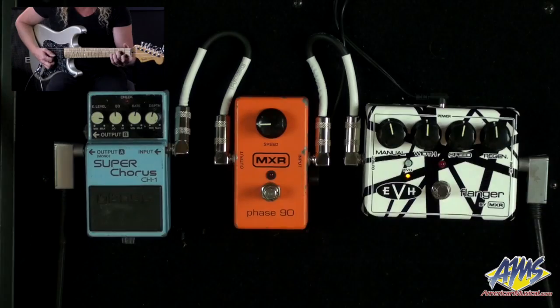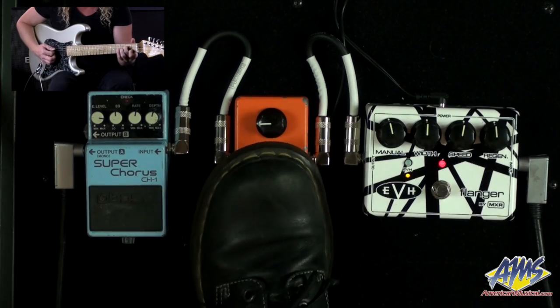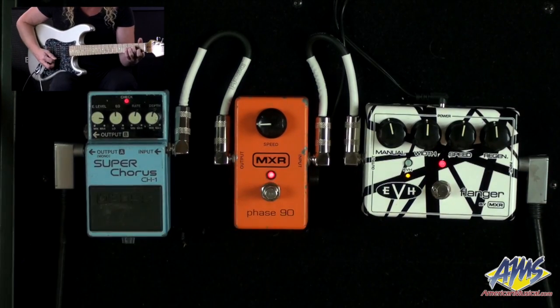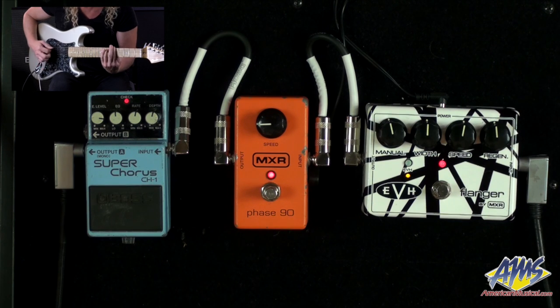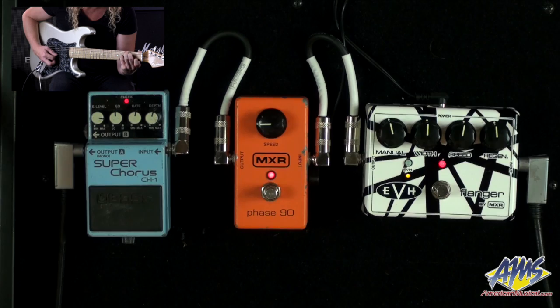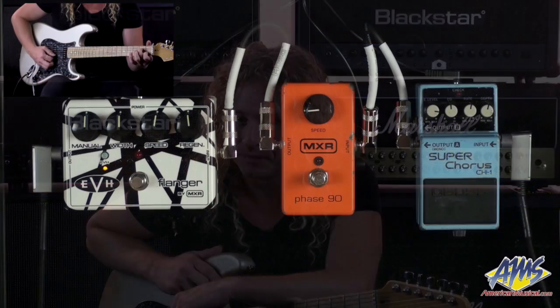Now I will route the flanger before the phaser. Let's try the chorus into the phaser, then into the flanger.